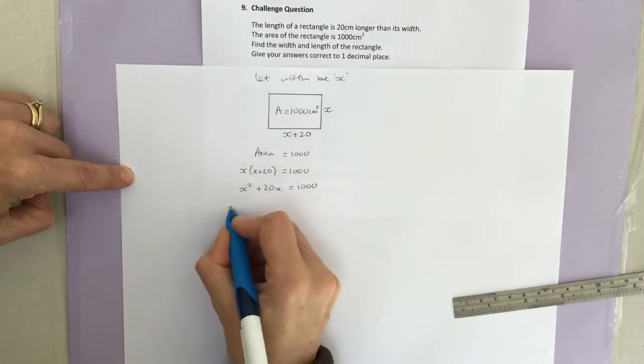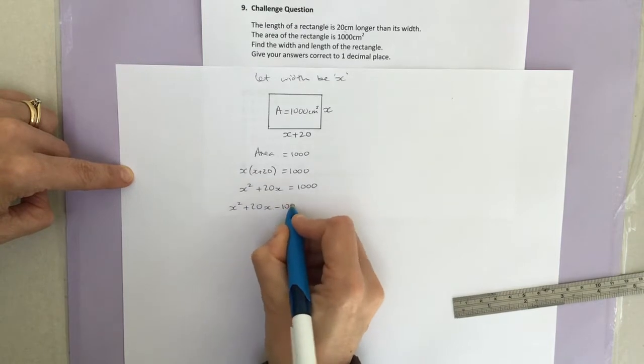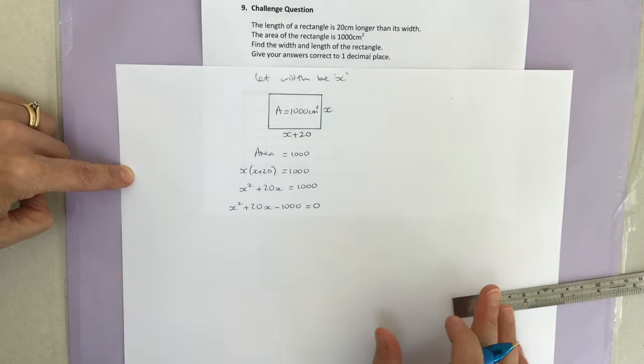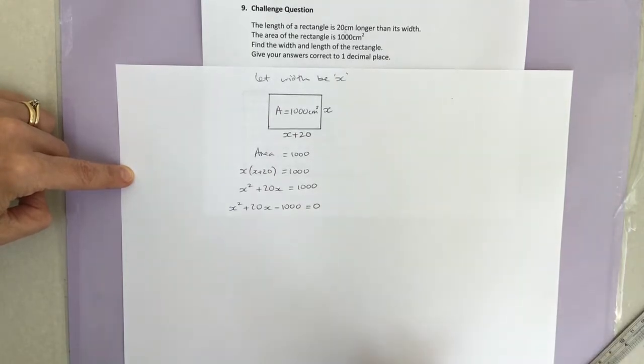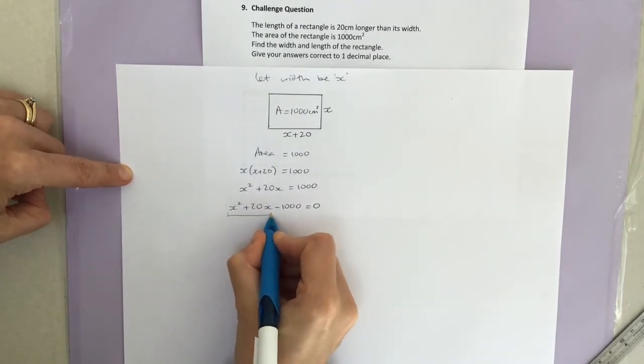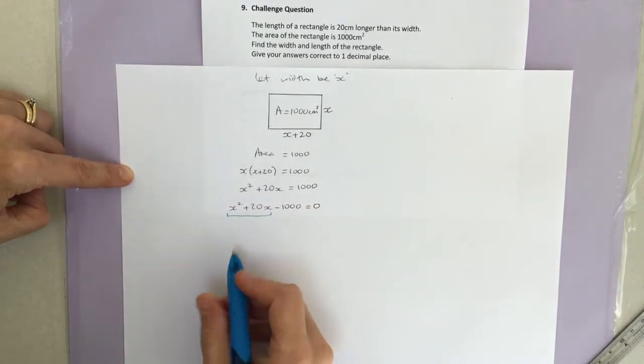And then let's take 1,000 from both sides to collect everything on one side and get 0 on the other, because that's what we need when we're solving a quadratic. So now I've got my quadratic set up, and then we're doing completing the square method in all of this. So let's then go through, complete the square on this. So we need to just consider completing the square on this part, leave the minus 1,000 alone.